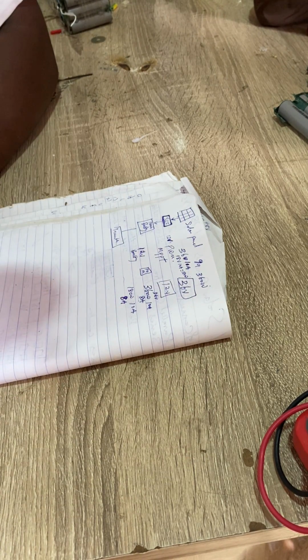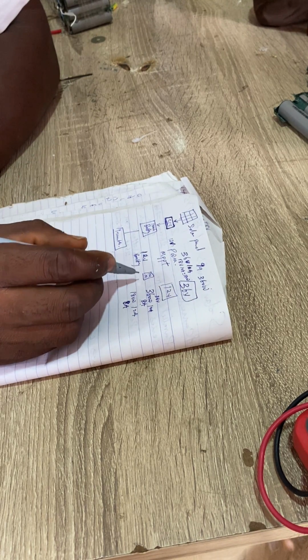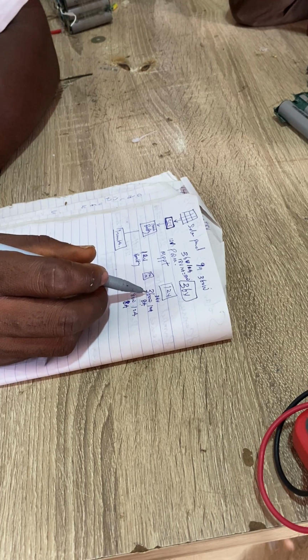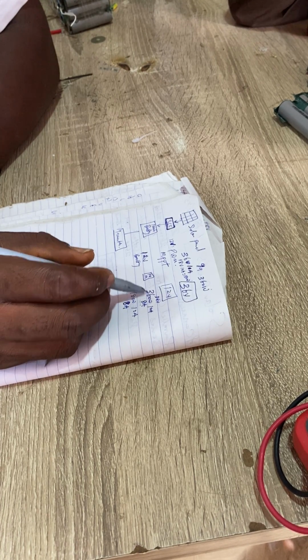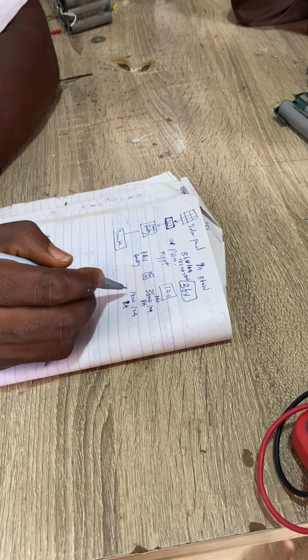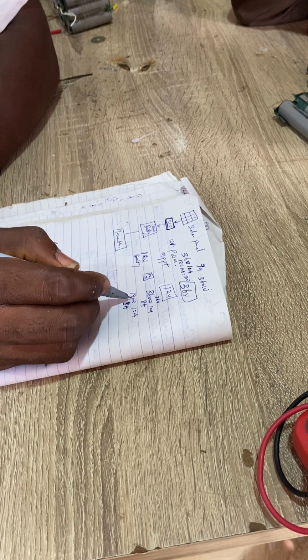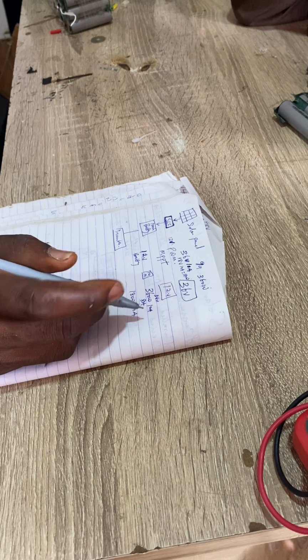It cannot give us more power. This will now be giving us like half of this 360 watts, which is 180 watts.